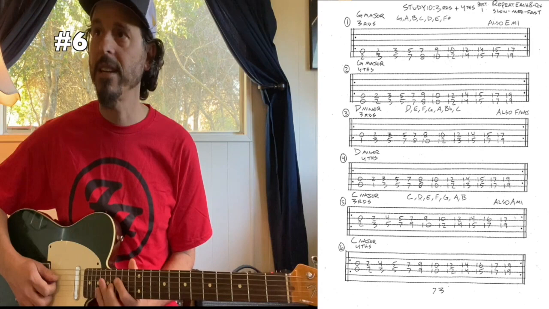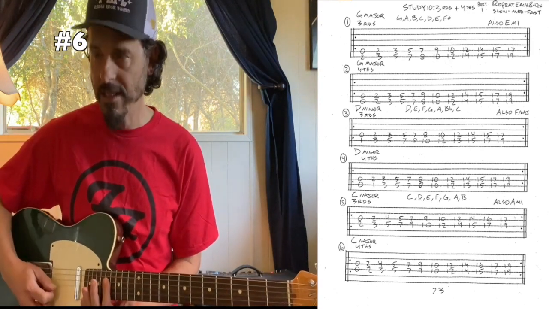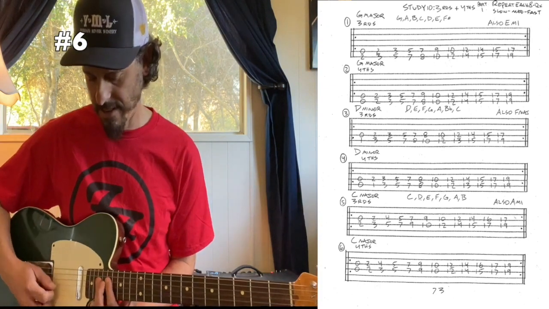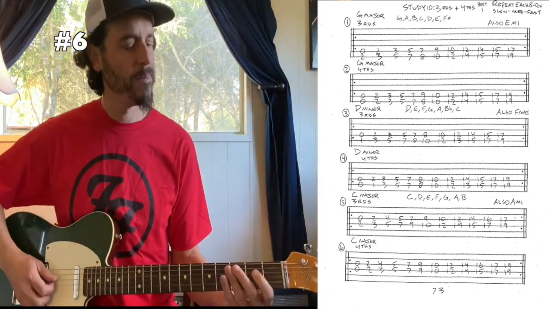Here's that tritone again for a 15, 16, 17, 17, and then 19, 19. Okay, here goes fourths up and down. 3, 4.